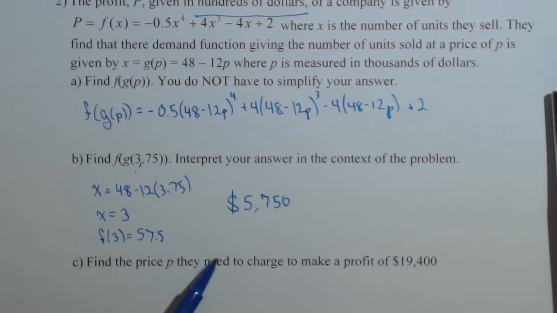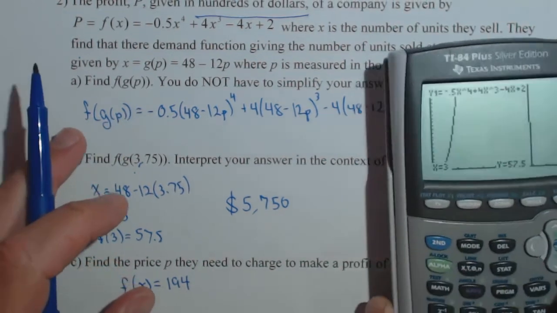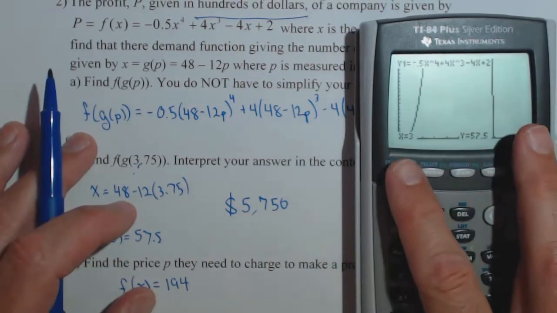Finally, find the price they need to charge to make a profit of $19,400. So what we're going to do is we're going to set f of x equal to 194, because remember it's measured in hundreds of dollars, so we would want to put in 194. We're going to find the x value and then use that to find the p. So we're going to do it as a two-step process in this case.